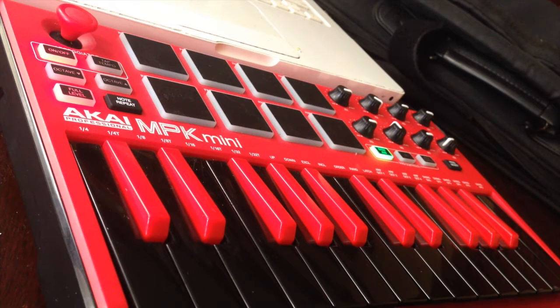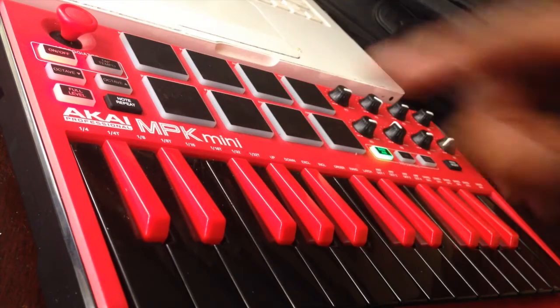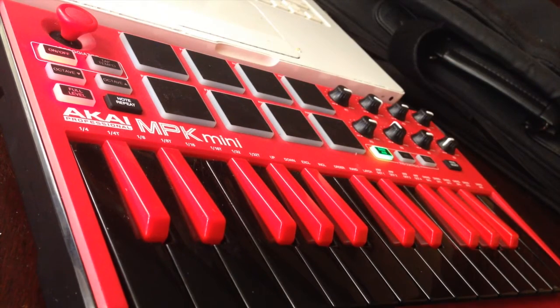Okay, so note repeat is connected to the ARP function, but they are two totally separate functions, although they act similar. And I'll be breaking that down real quick. So then, let's go into the ARP function just a little bit.